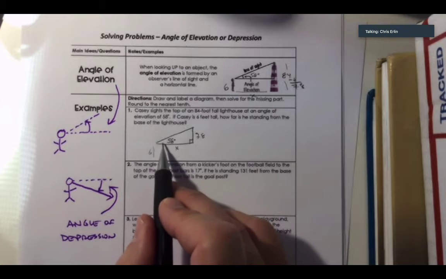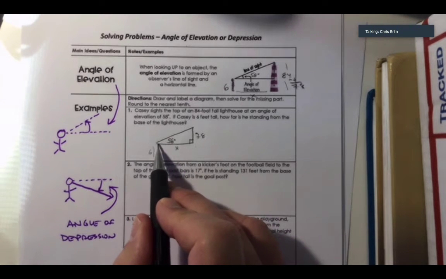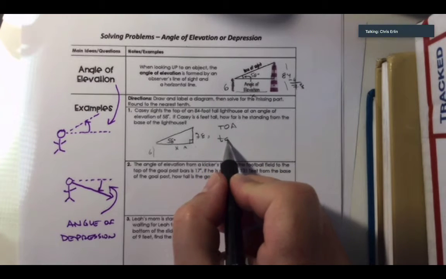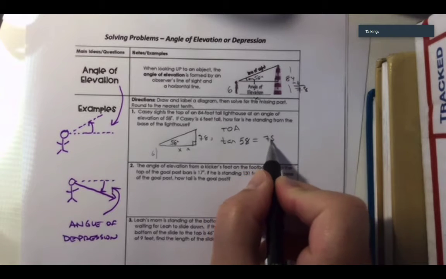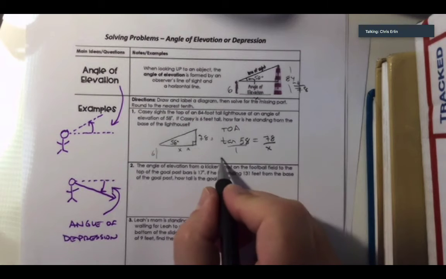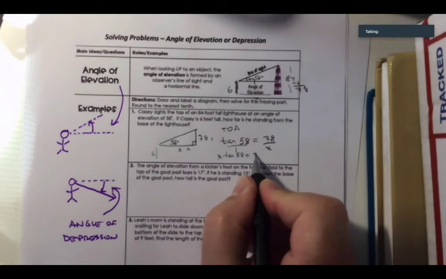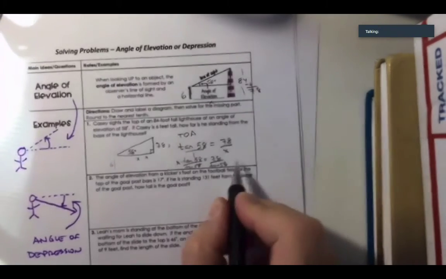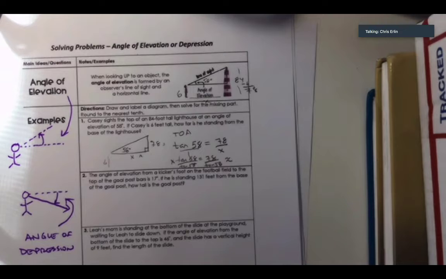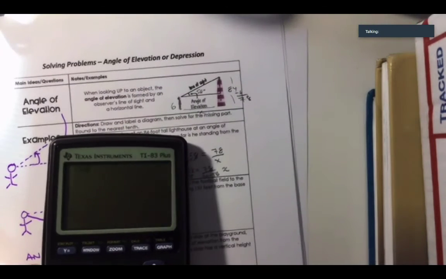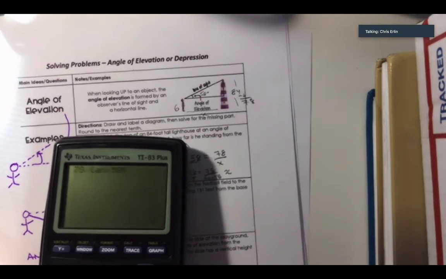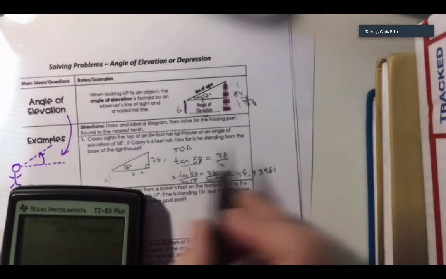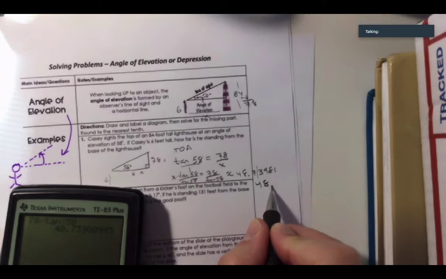In order to do my trig, this is my angle that I know information about, so I set that as my reference point. This side is opposite, this side is adjacent. That looks like my TOA relationship. So the tangent of 58 equals 78 over x. Cross multiply, and I get x times tan 58 equals 78. Divide both sides by tan 58, and I get that x is approximately equal to 78 divided by tan 58, which is 48.73981. This says round to the nearest tenth, so it would be 48.7.